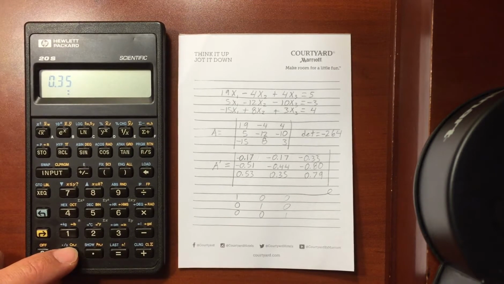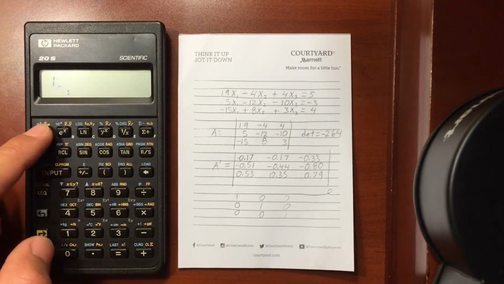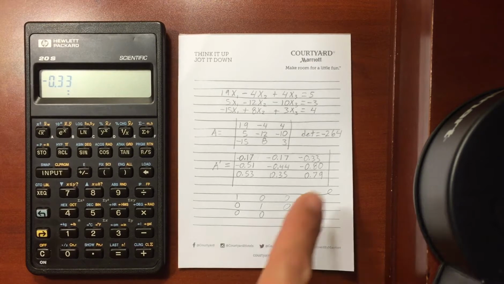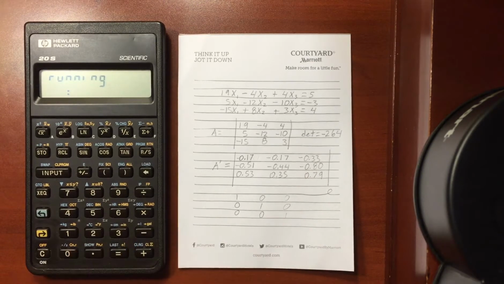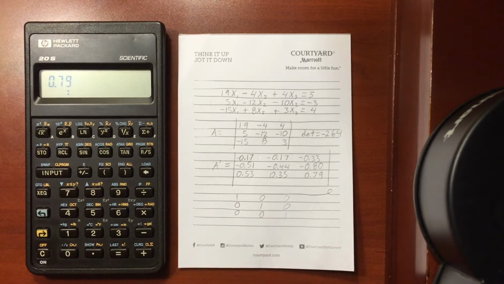So let's do that last one. 0, store in the 0 register, 0 separated by 1, and execute A. We get negative 0.33, negative 0.80, and 0.79.